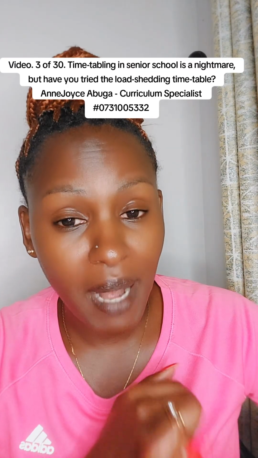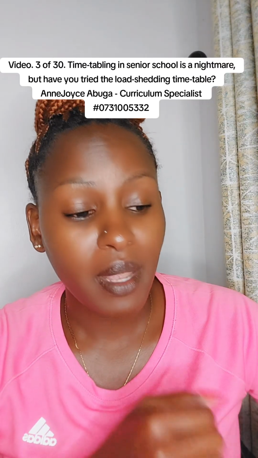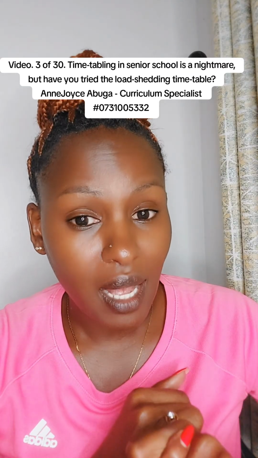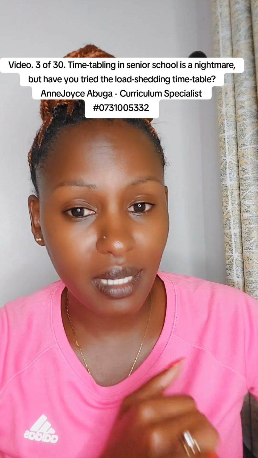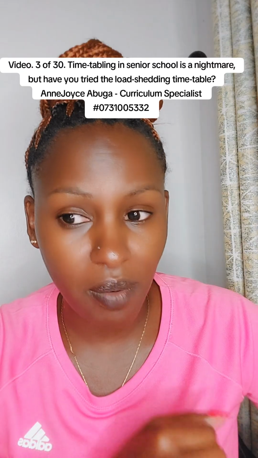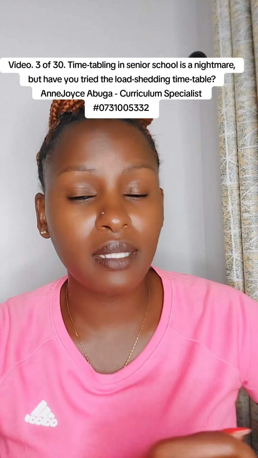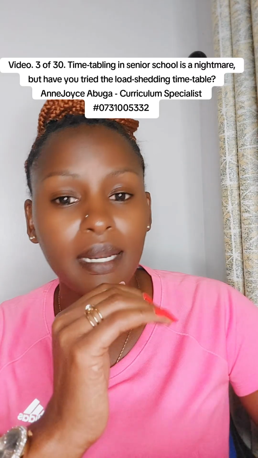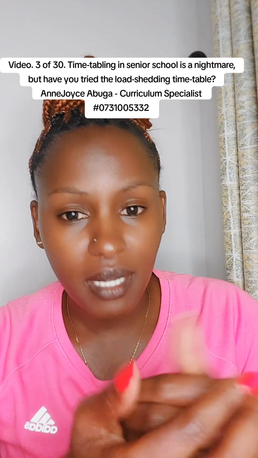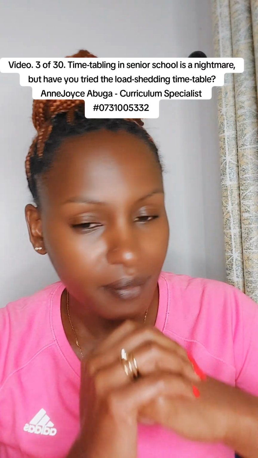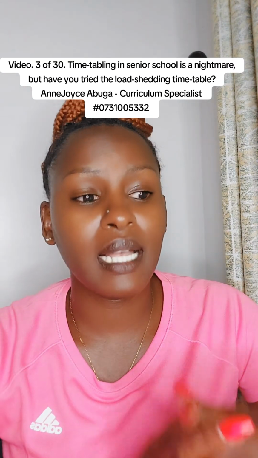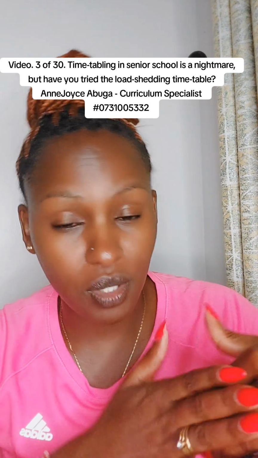The second part of your timetable runs on Thursdays. This timetable is a multidisciplinary learning timetable. Why is that important? It's important because some of our learners are taking multidisciplinary subject combinations. You find a learner in STEM taking a subject in social sciences like geography.